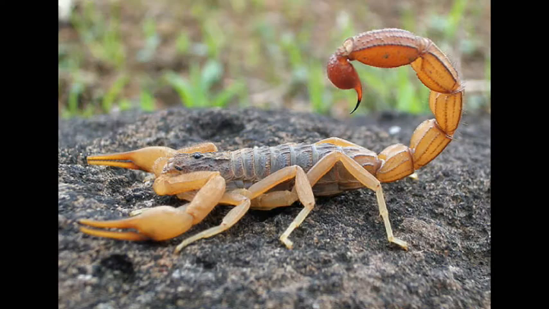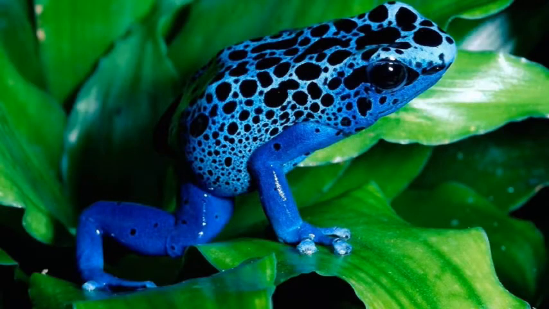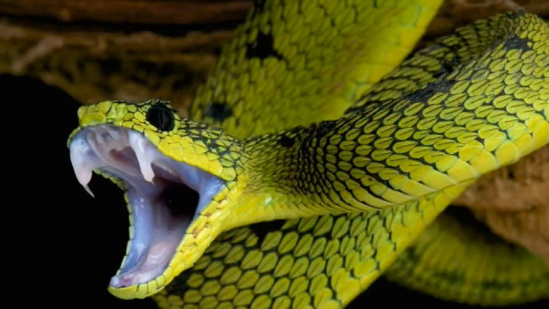Other animals use what we would consider bad things in order to kill or paralyze a prey. Think of a snake biting something and releasing that poisonous venom.